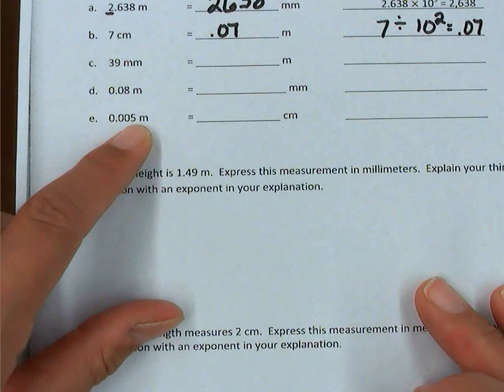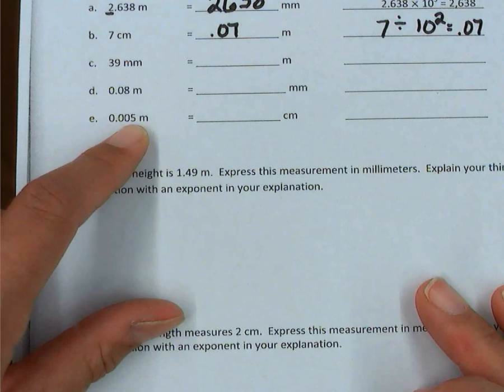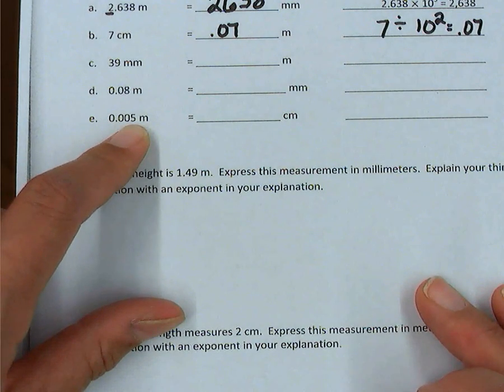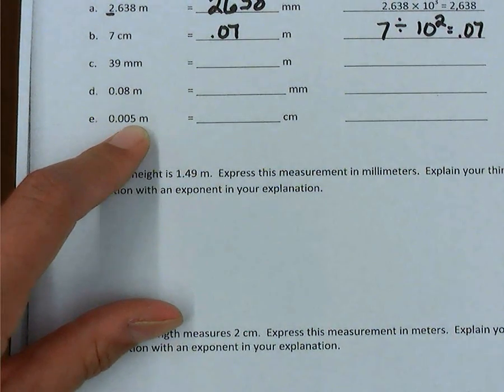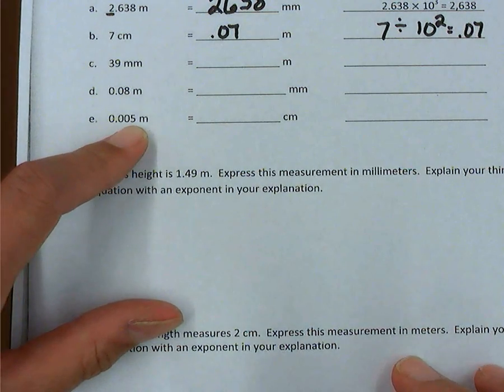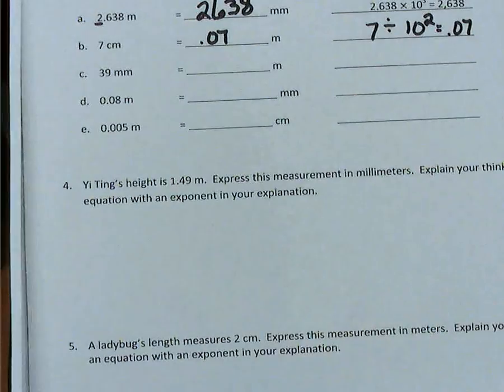Let's shoot for the hardest one down here, shall we? We know that if this is 5/1000ths of a meter, and we want to go from meters to centimeters, remember on your notes, to go from meters to centimeters, you multiply by 100. Let's take a look at that place value chart again.